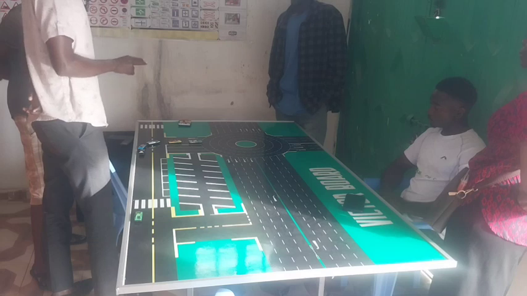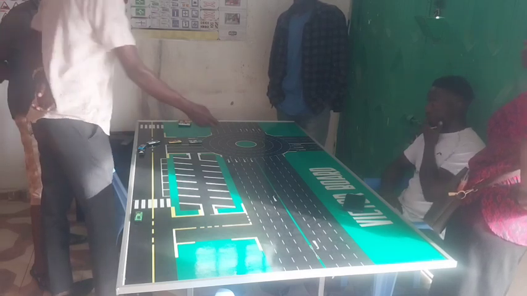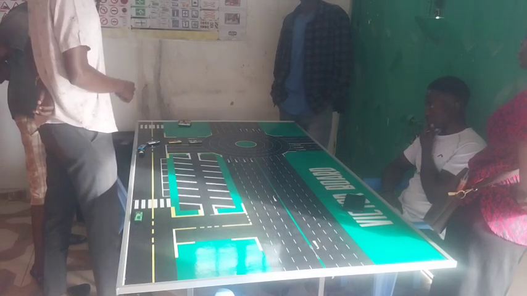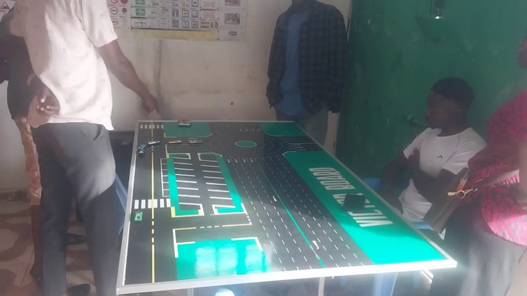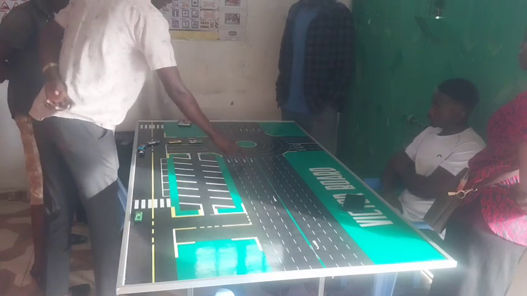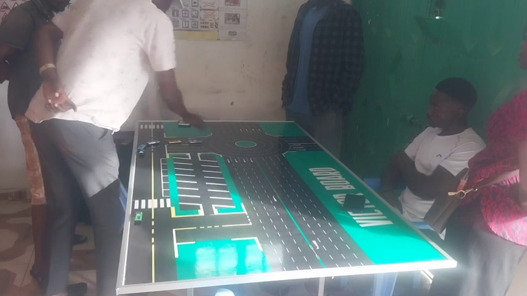It is still left with 2 options, but since we don't have a roundabout lane here, it is going to force this lane to borrow 3 options from the innermost lane. So 3 plus 2, 5. That's why this lane has got 5 options.